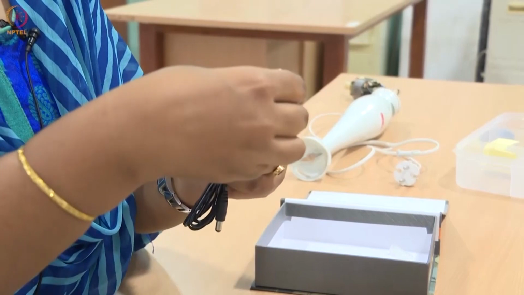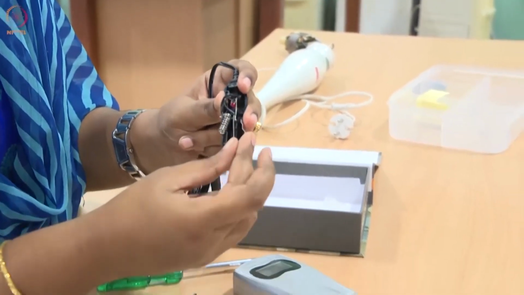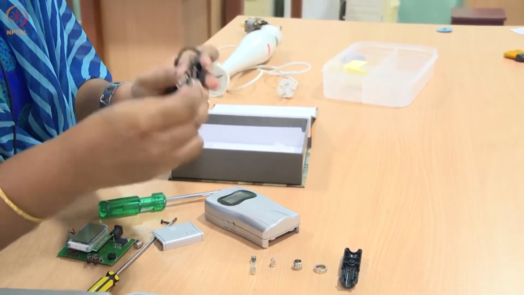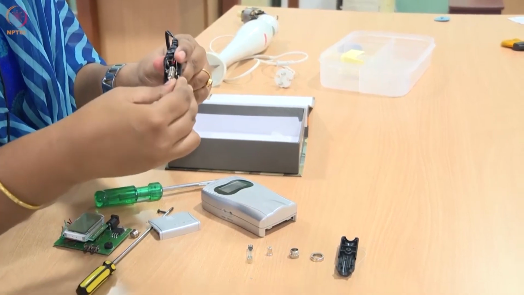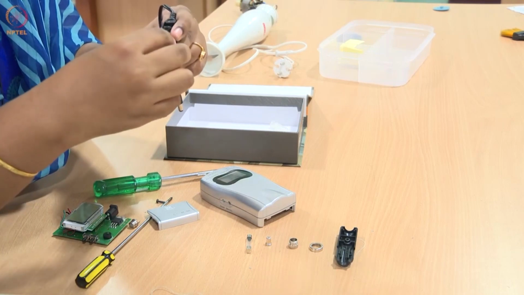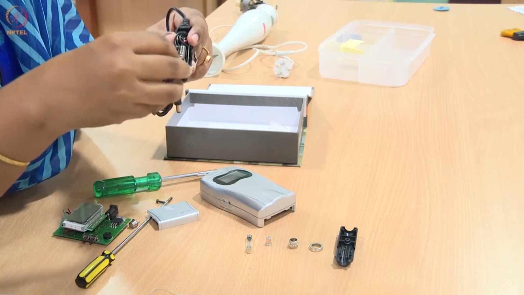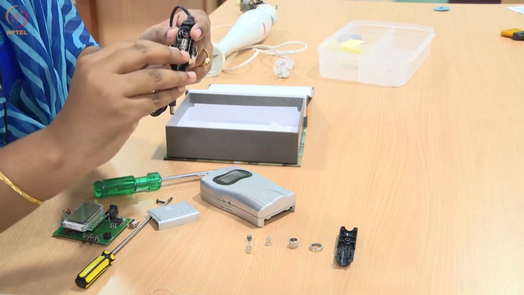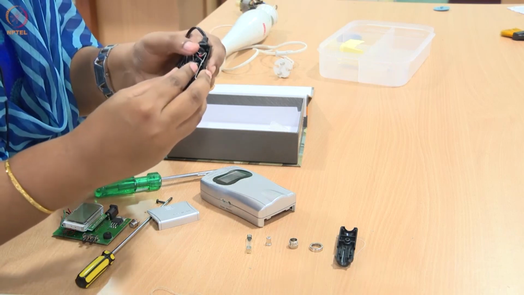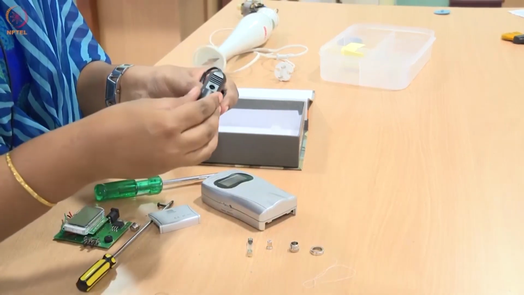Okay, so now let us place everything back as it was. As of now the solder has come out, but it should be soldered. Now we will place the casing back.